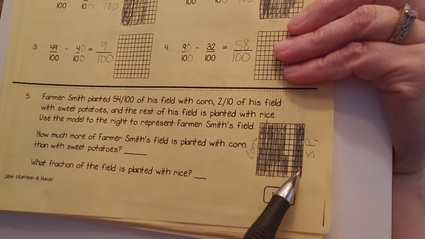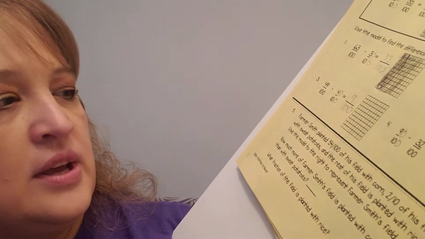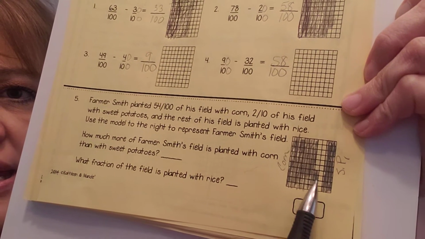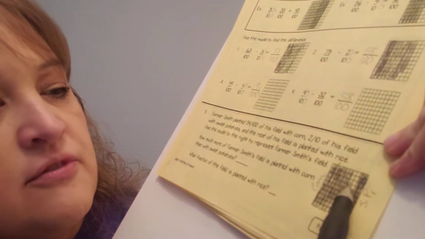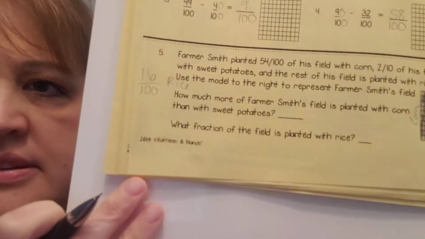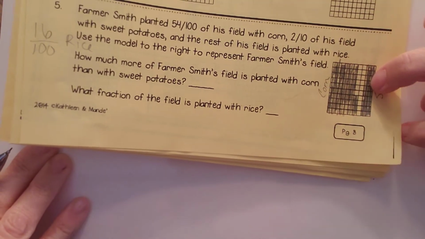Okay, then it says 2/10 of his field is sweet potatoes. So I'm going to start on the other side, and I know that 2/10 is the same as what? 20 hundredths. And that is sweet potatoes. So I'm going to abbreviate that SP. So there is 20. So this middle section, it says the rest of the field is planted with rice. So how much is that? 10, 11, 12, 13, 14, 15, 16 hundredths is rice. I know that because that's what's left between the corn and the sweet potatoes.